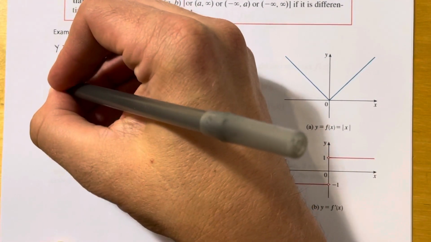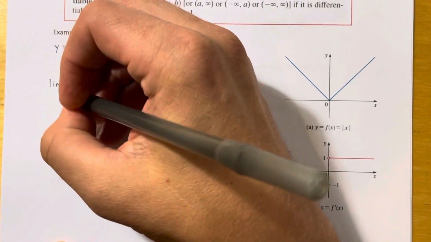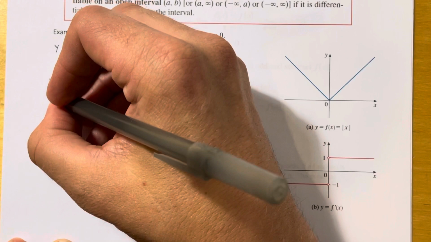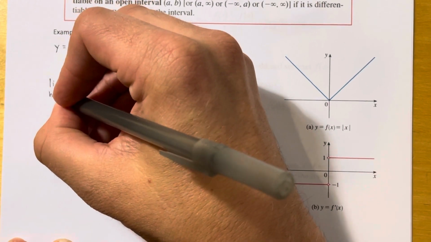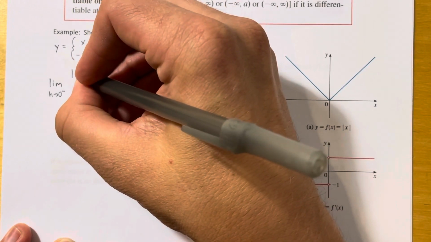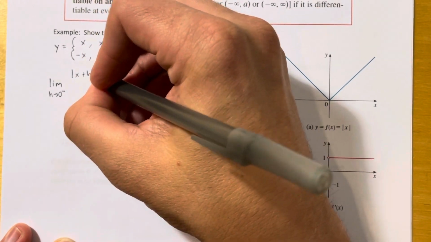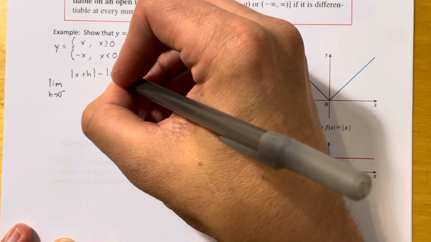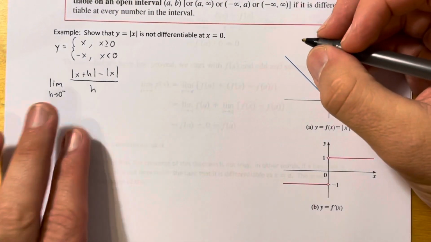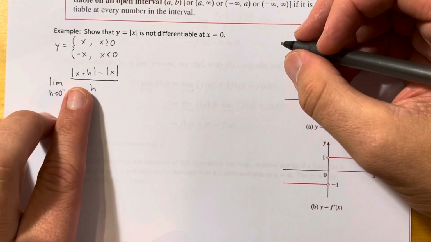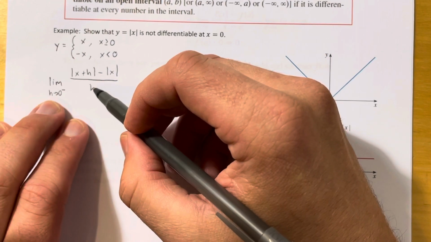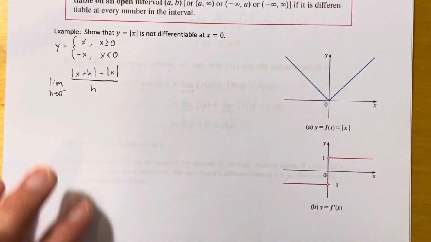So let's start by looking at the left-hand limit. What is the limit as h approaches 0 from the left of the absolute value of x plus h minus the absolute value of x, all over h? Oh, I'm sorry, let me back that up.